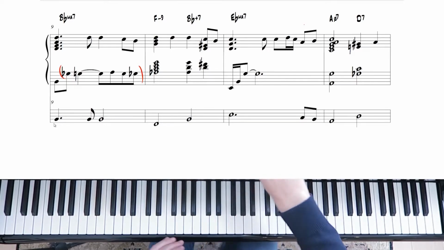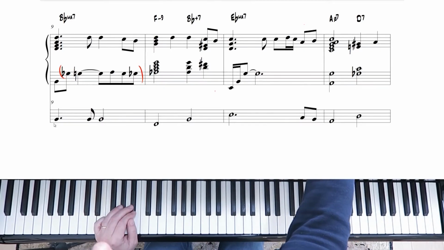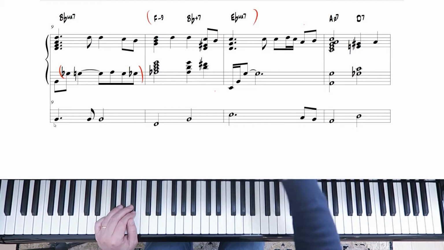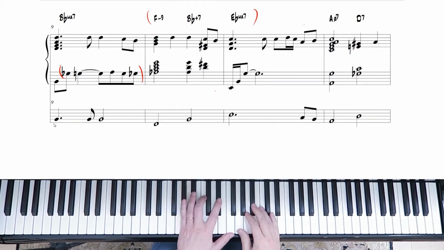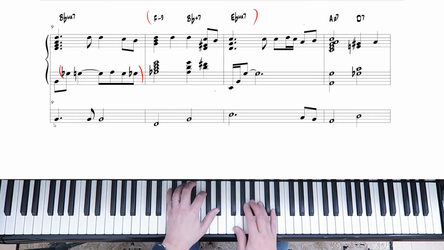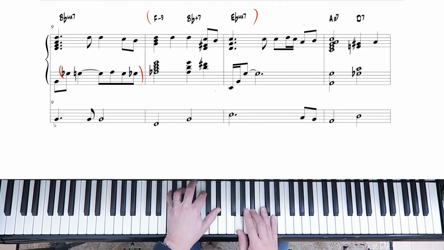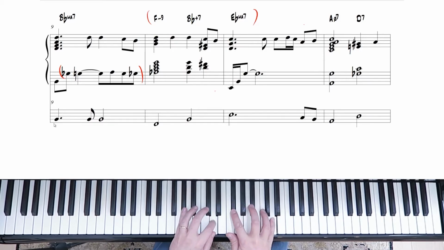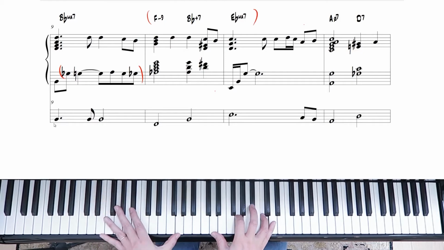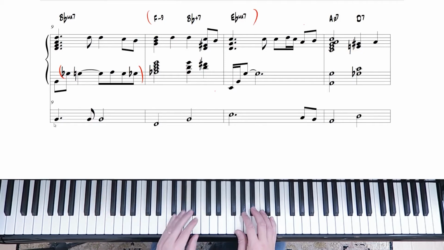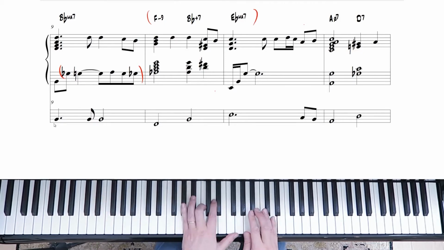Okay? Really cool. Let's go to this bar now. We have a 2-5-1 of E flat. So what we have in the left hand is 3, 5, 7, and 9. That's like an F minor 7th with all the 9, 11, and 13. So not too much going on there.